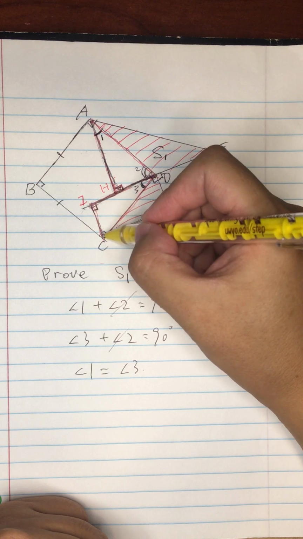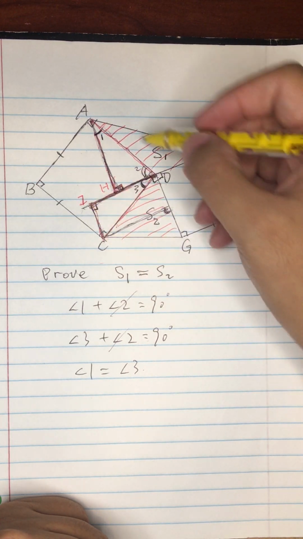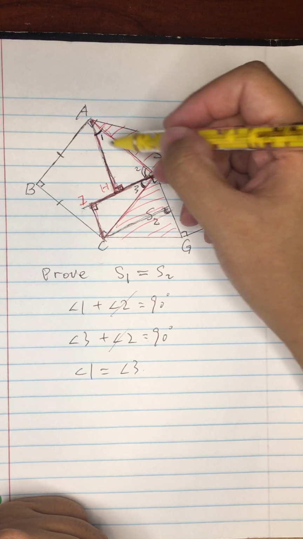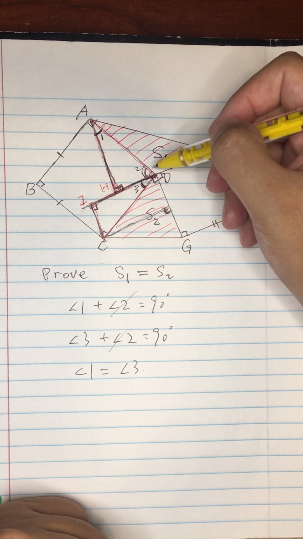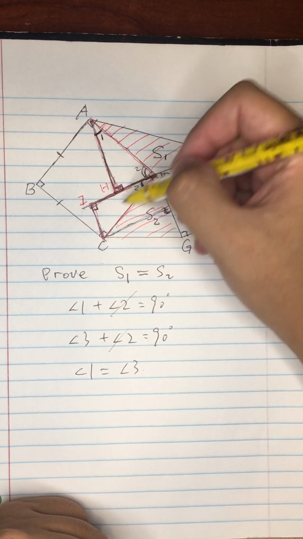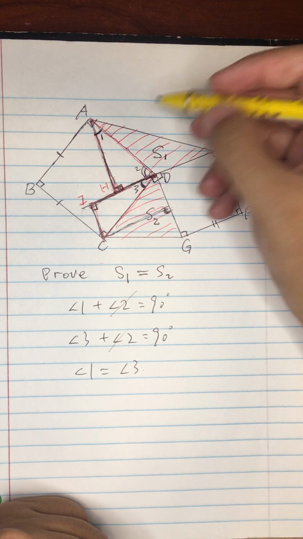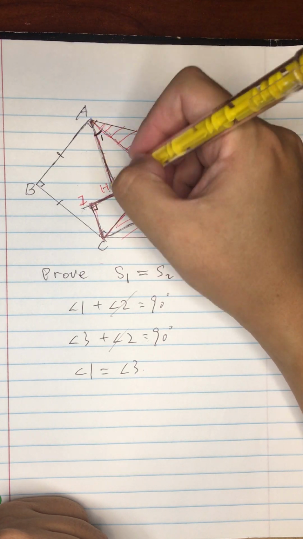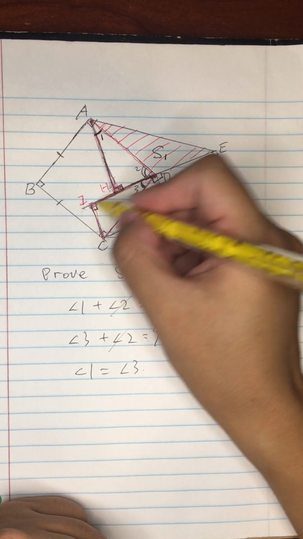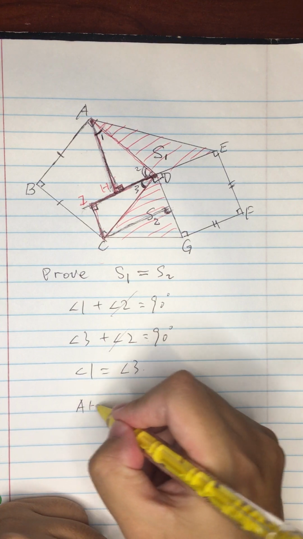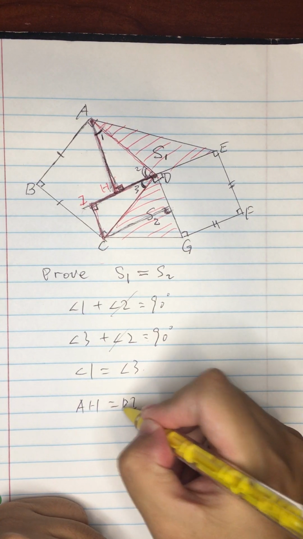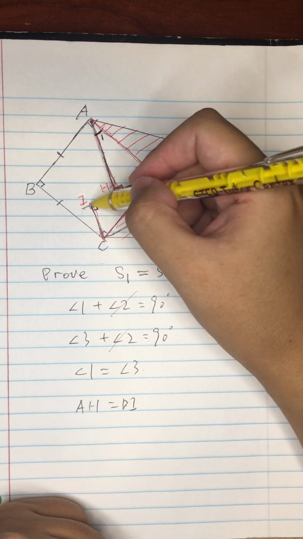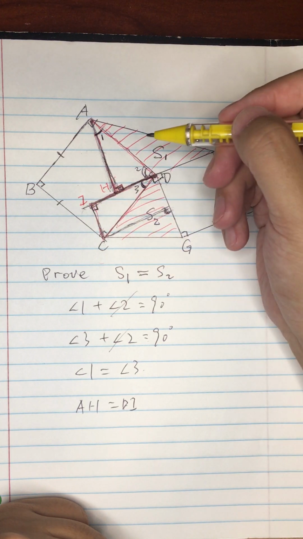So for these two triangles, DCI and ADH, we have three conditions that are identical. So these two triangles are congruent, which means this side AH is indeed the same as DI. So AH equals DI.